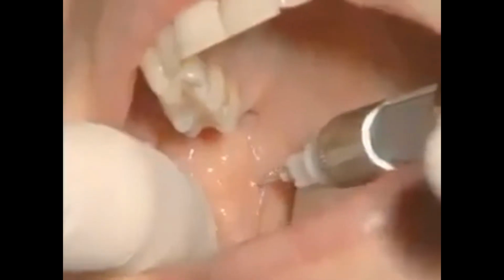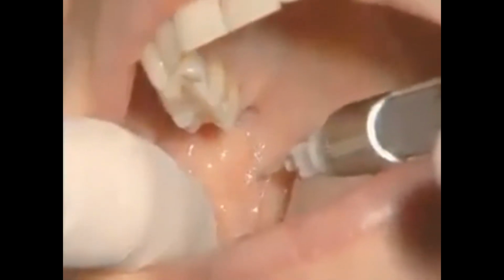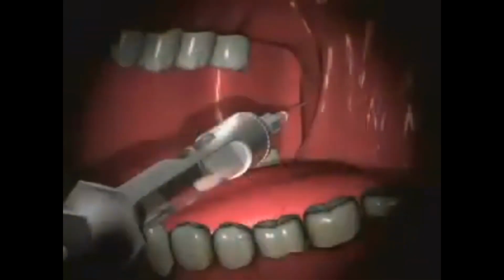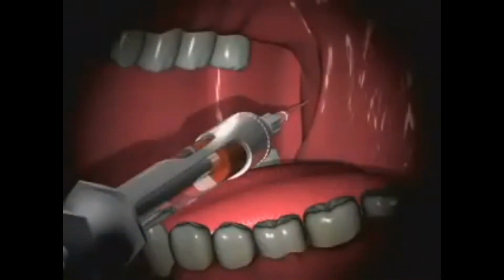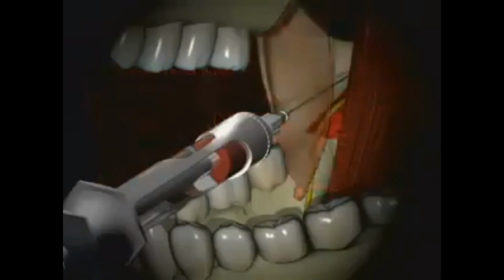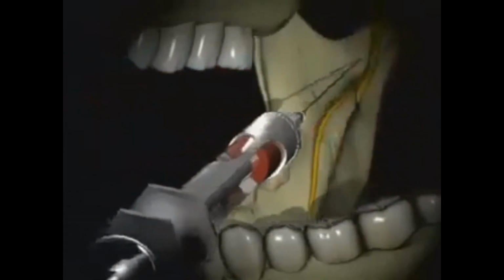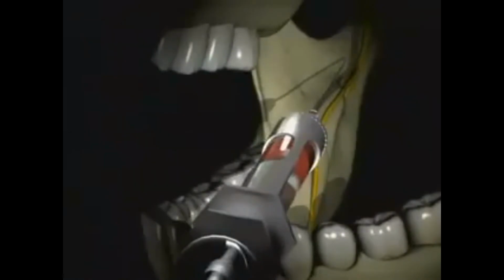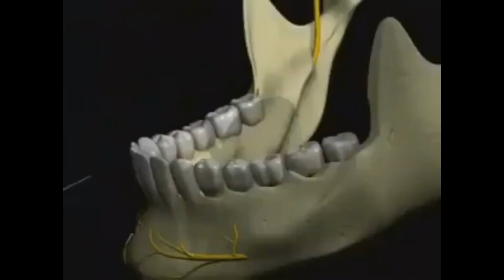Once bone is hit, you withdraw slightly, you aspirate, and slowly begin to inject a full cartridge of local anesthetic, unless you are following with a buccal nerve block, in which case you should inject 3/4 of the cartridge. The needle is now passing through mucosa, a thin portion of buccinator muscle, loose connective tissue, and adipose tissue. It lies lateral to the medial pterygoid muscle and the sphenomandibular ligament, and medial to the ramus of the mandible.